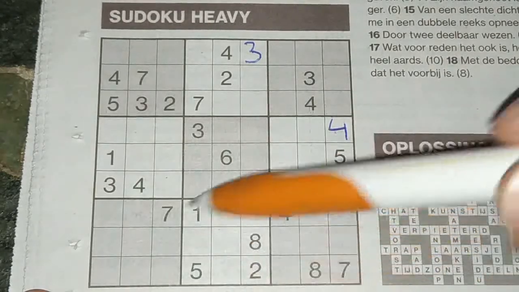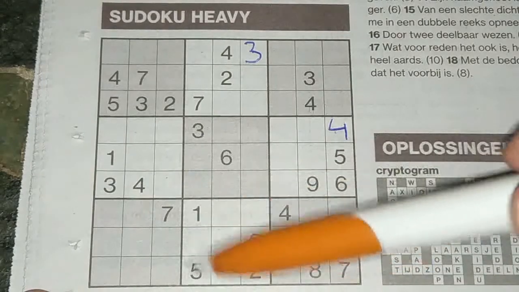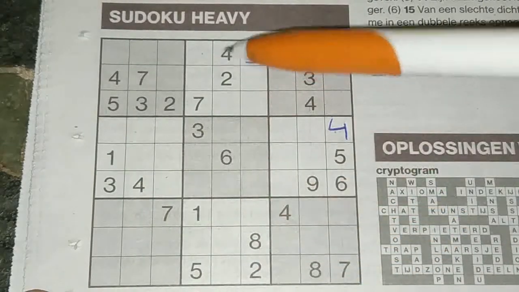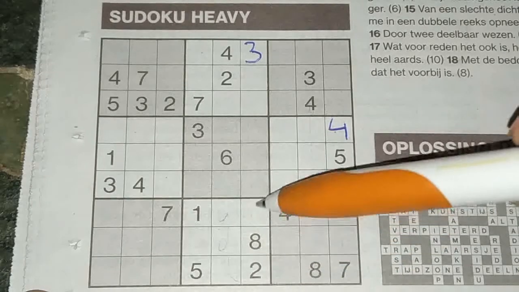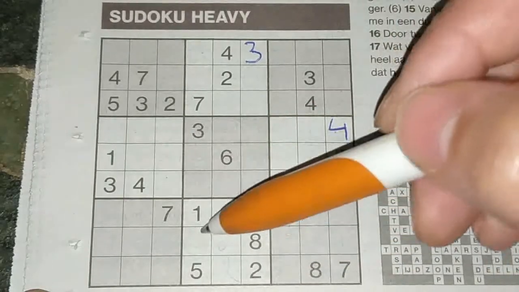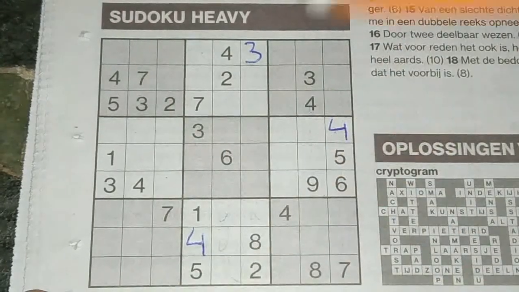Then in this big square, one of the missing numbers is a 4. I see here 4, so no 4 in these 3 boxes. I see there 4, so no 4 in these 2 boxes. One box left for the 4, should be here.